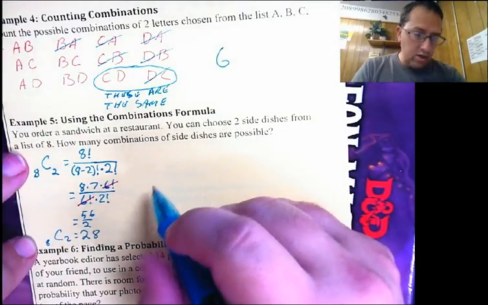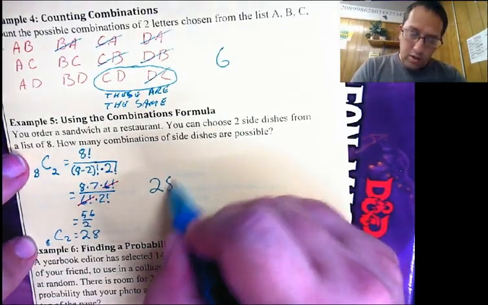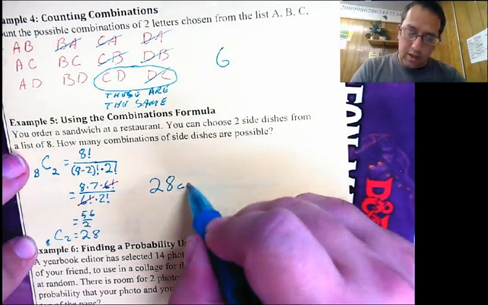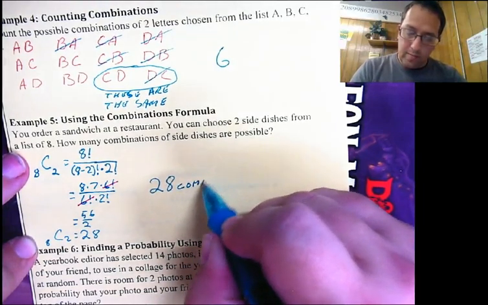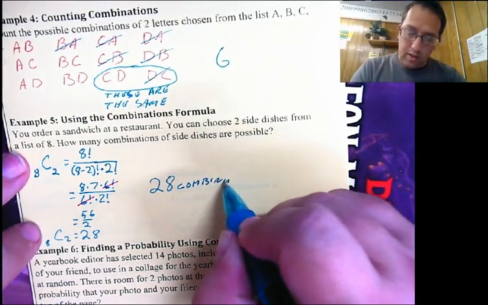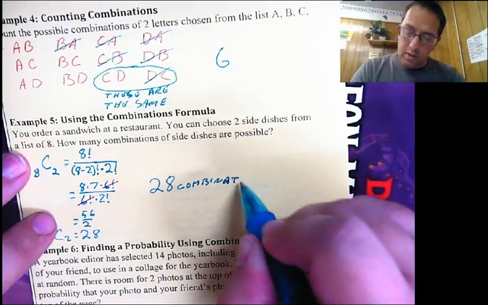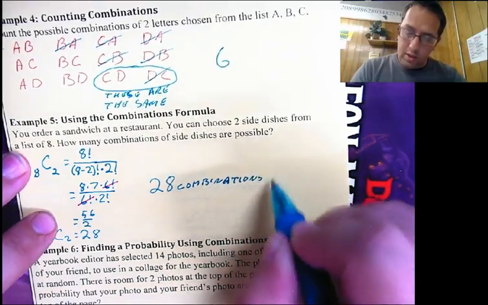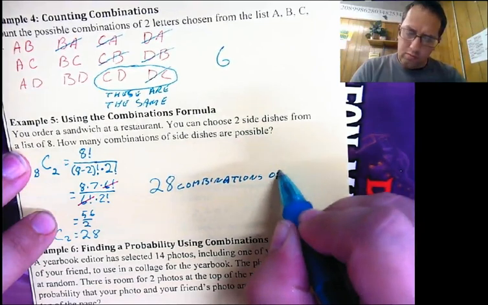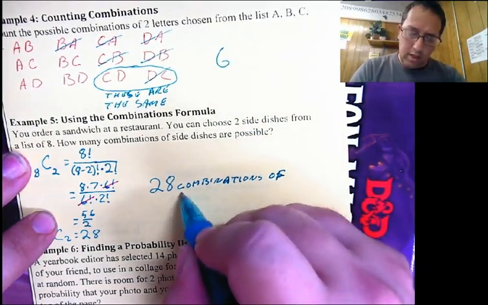So there are 28 combinations of side dishes.